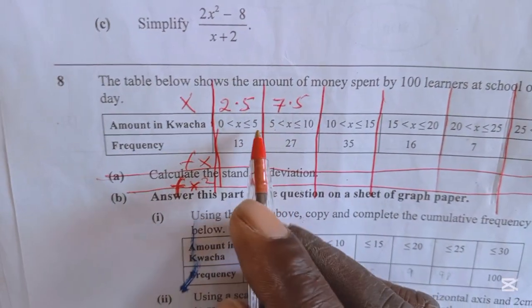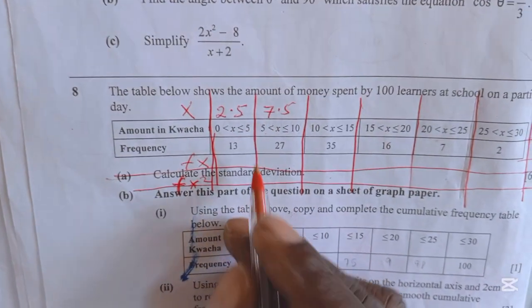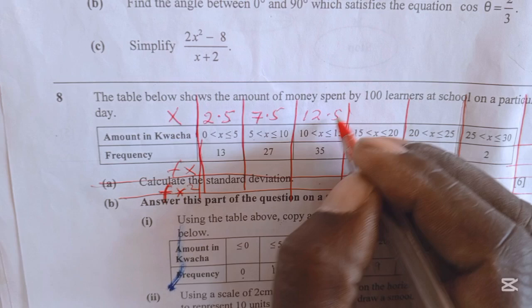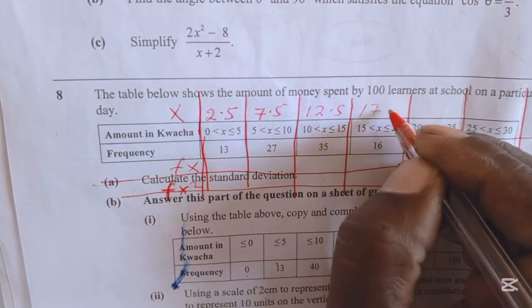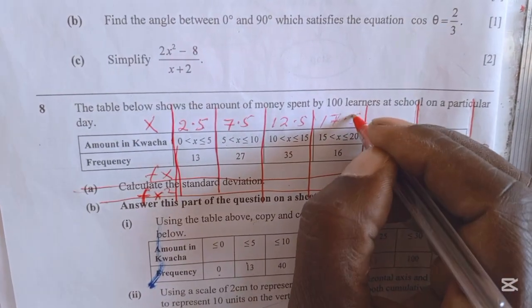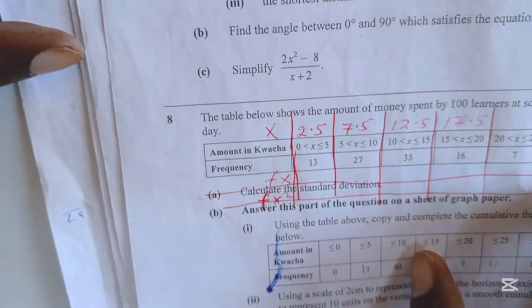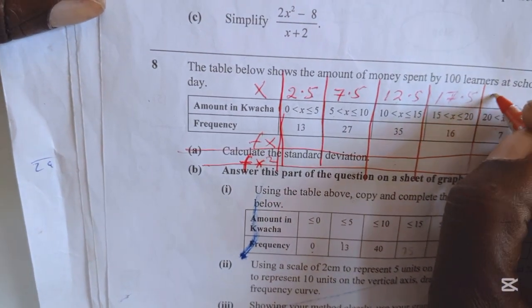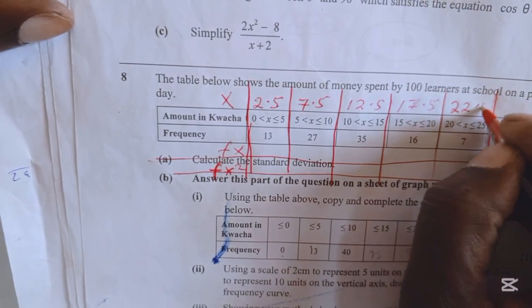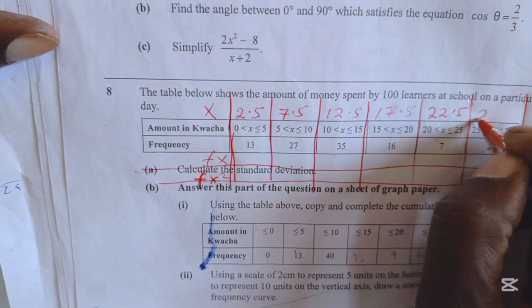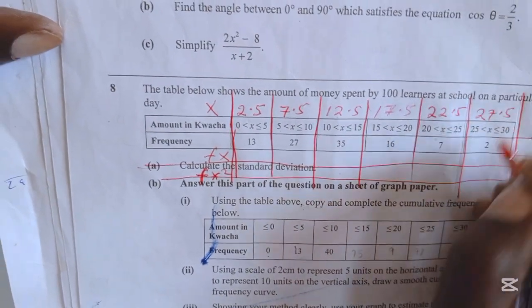Now, ladies and gentlemen, what did they do for me to get this 7.5? They were just adding a 5. So I'll add a 5 here, it will be 12.5. I'll add a 5 here, it will be 17.5. It is a sequence. You can see that eventually I'm coming up with a sequence. Again, if you continue, you add a 5 there, I will have 22.5. Again, if I add a 5 there, it will be 27.5.